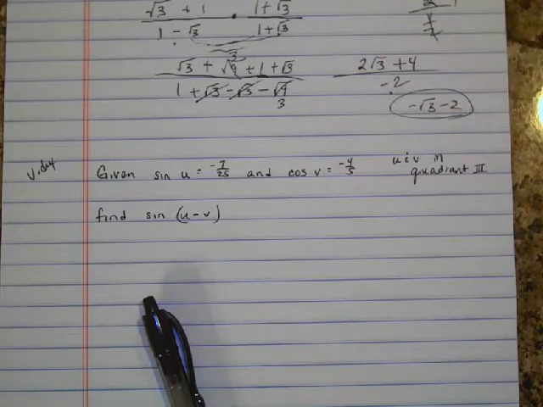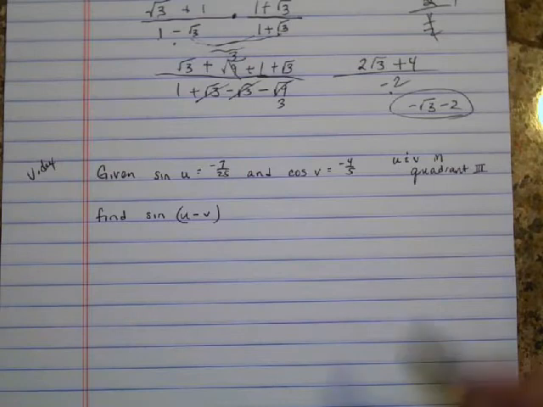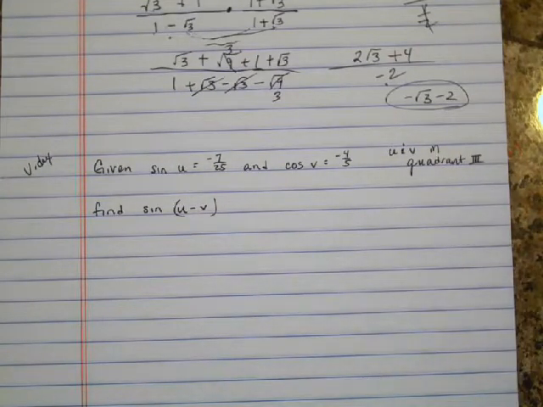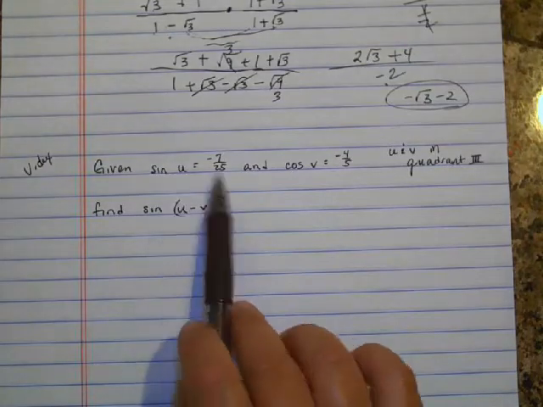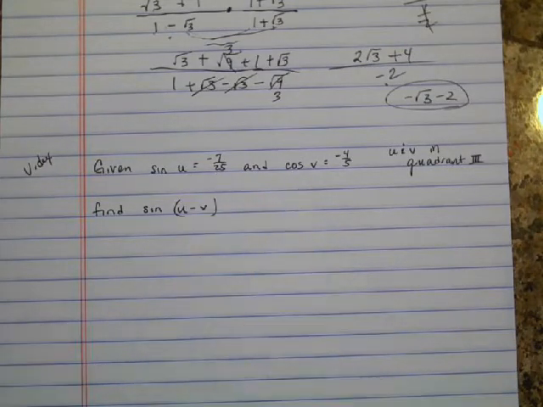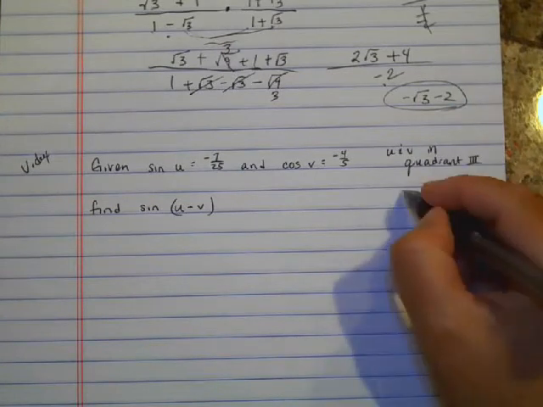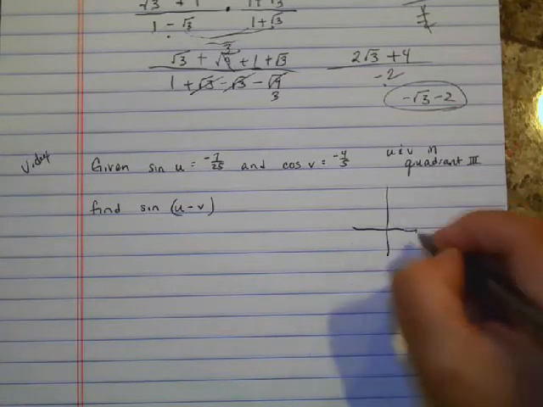The second type of problem, we're going to do the same way. We're going to use the sum and difference formulas, but we're going to start with things that aren't necessarily on the unit circle. So this is kind of what I'm dealing with. I know what sine of u is, and I know what cosine of v is. And I know that u and v are in the third quadrant. So it looks something like this.